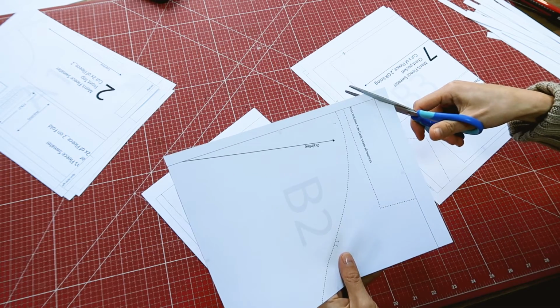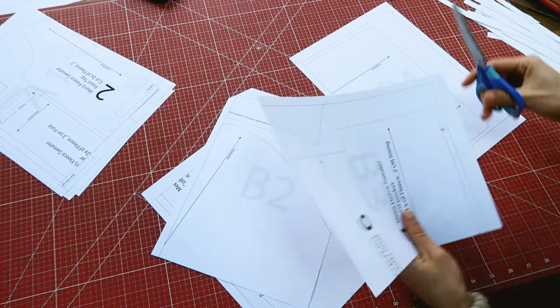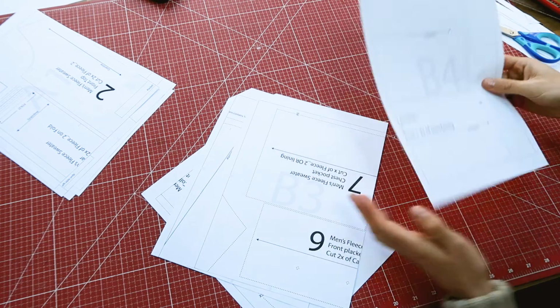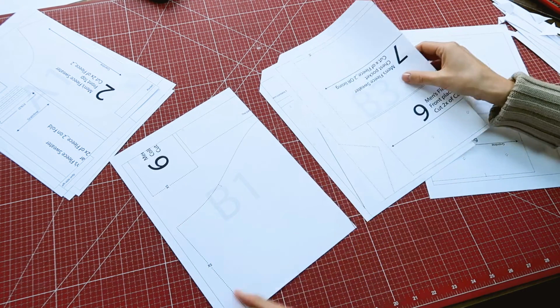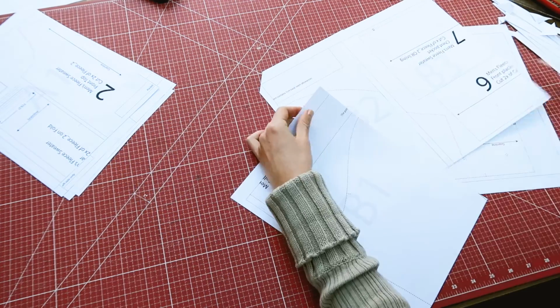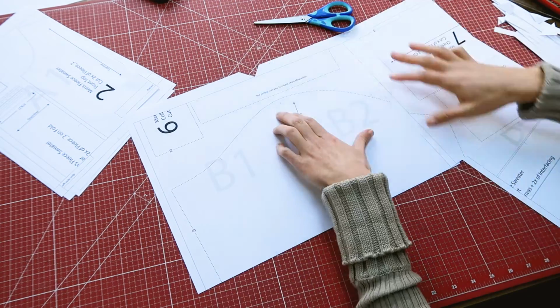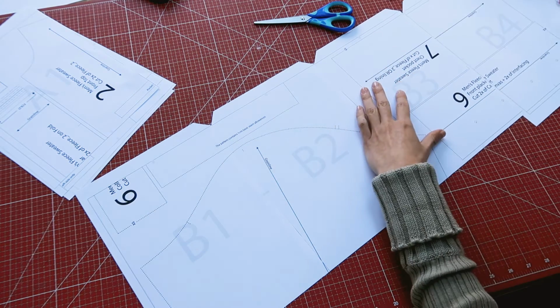Actually, there is another method. What you can do as well, you can take your scissors and you're gonna cut the corners. So in theory, you'd be cutting all 4 corners of each page. And then you'd be able to match the corners to match the pages together. See? Corners are matching here as well.